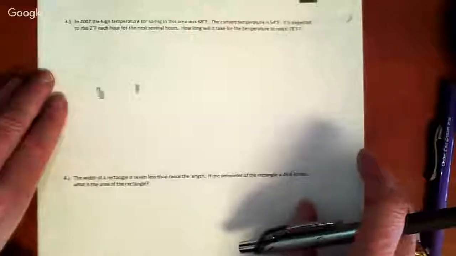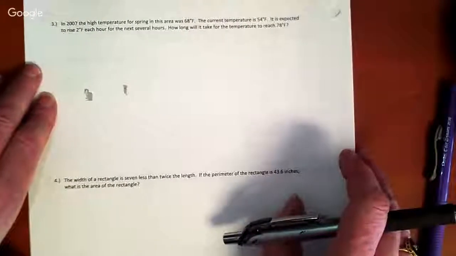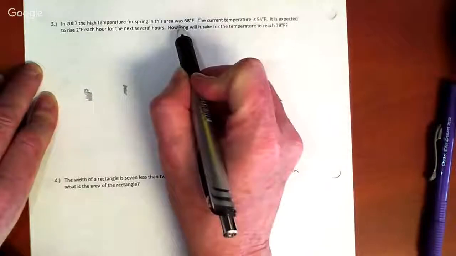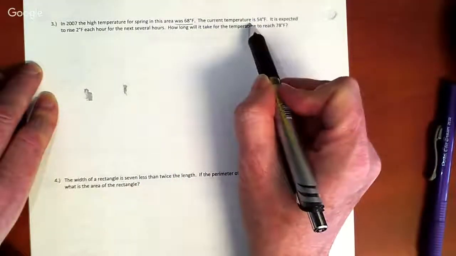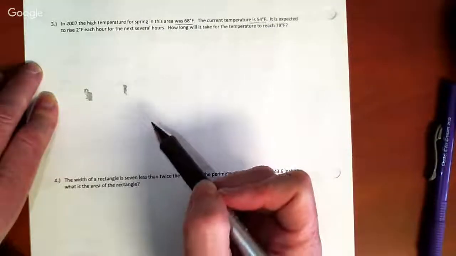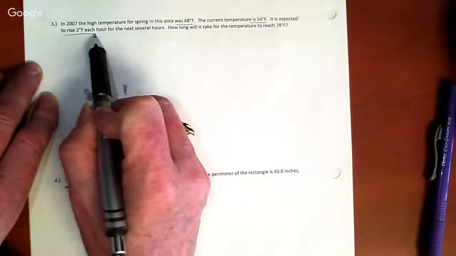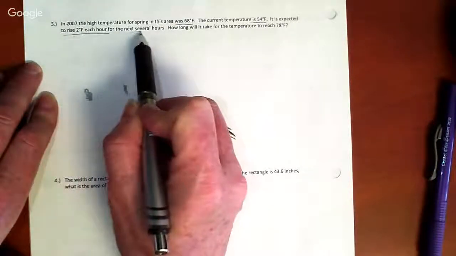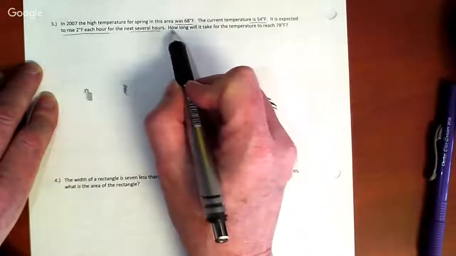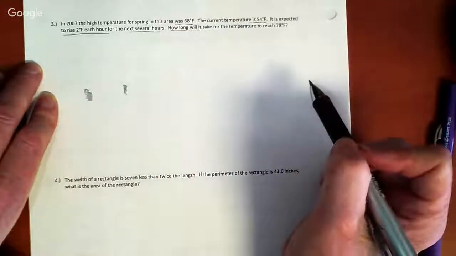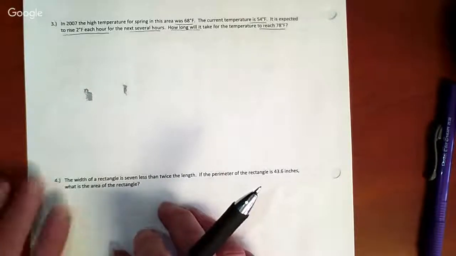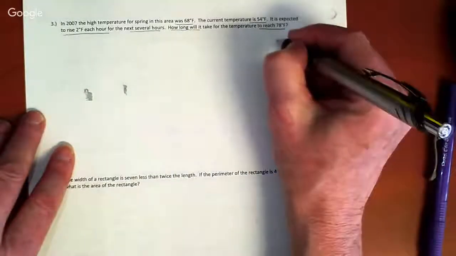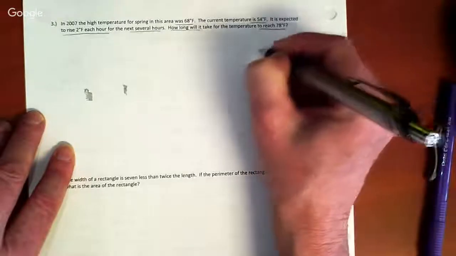In 2007, the high temperature for the spring in the area was 68 degrees Fahrenheit. The current temperature is 54 degrees Fahrenheit. It's expected to rise 2 degrees Fahrenheit for each hour over the next several hours. How long will it take for the temperature to reach 78 degrees? Okay. All right. Here we go. Our know and find chart.